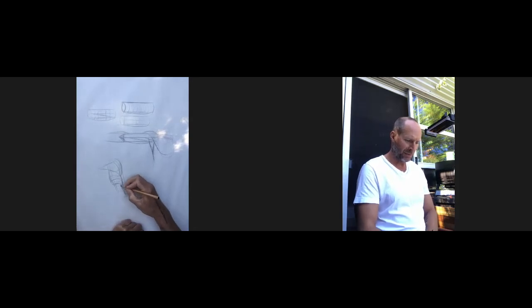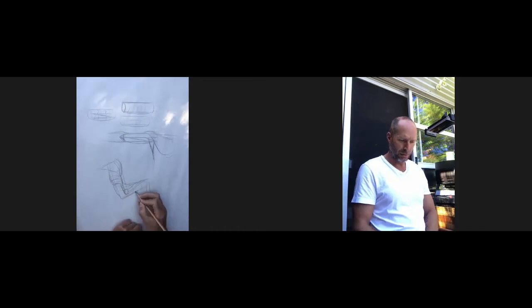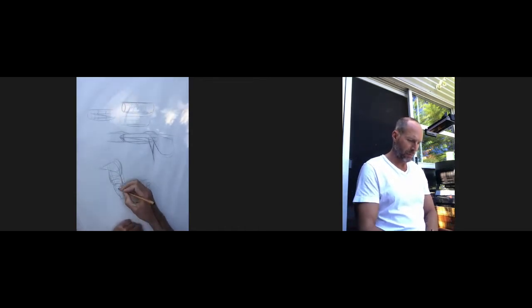This shape now becomes something more like that as it flattens out until it hits this point here, which has to go there. That's what we'll try to draw down.